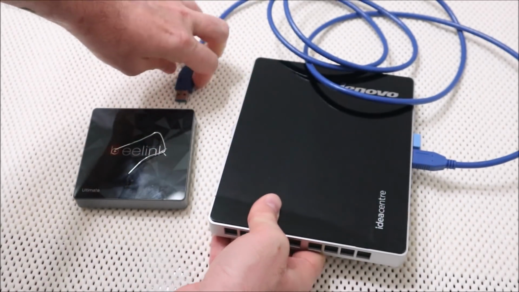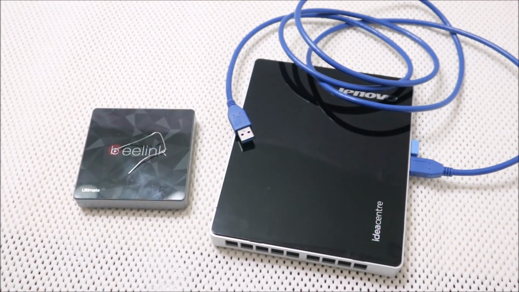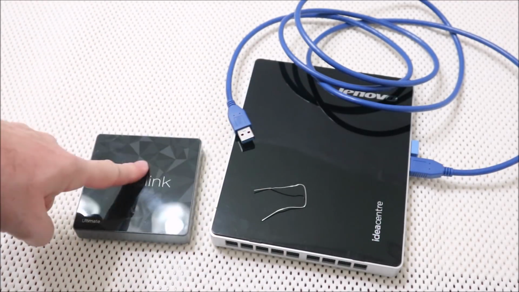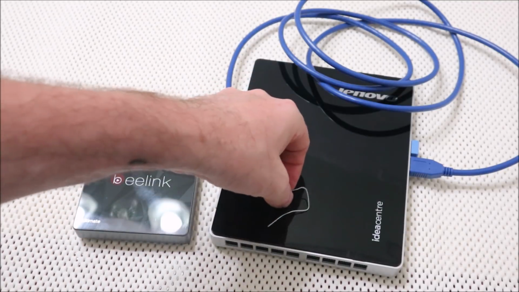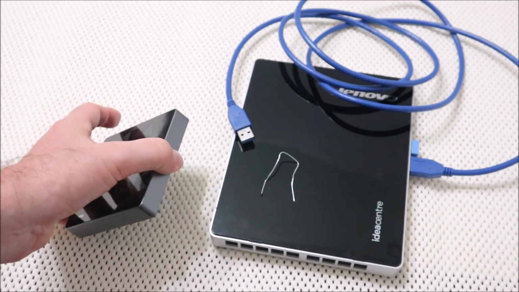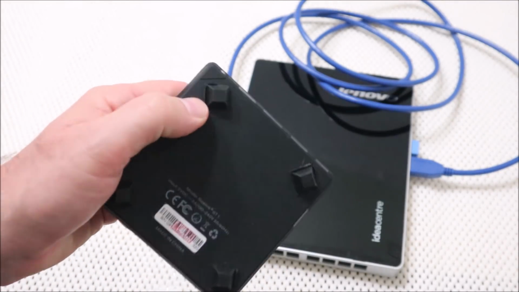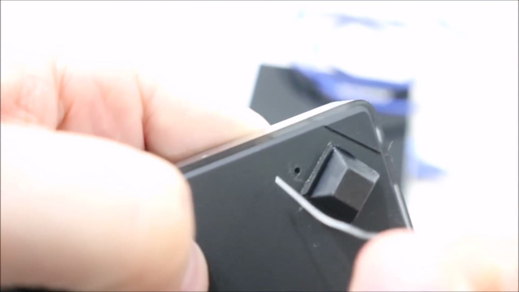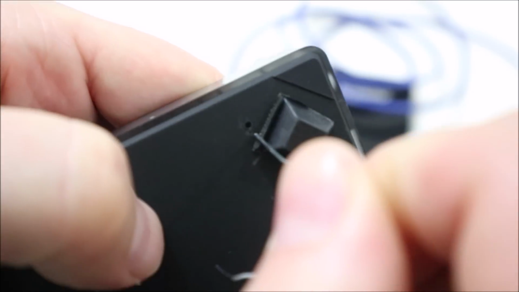So in order to do the 6 to 7, you don't put any power to this. The USB is going to power this up, and the paper clip is to hit the reset button. So what you've got to do on the Beelink, when you turn it over, see if you can see, there's a little hole right there by my thumb, and you put the paper clip in the hole and you hear a click.